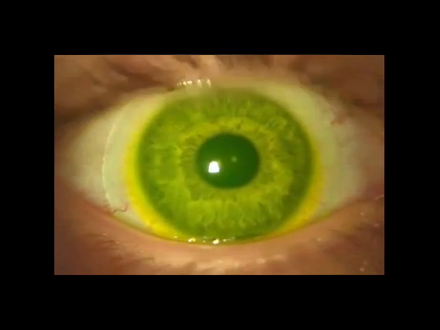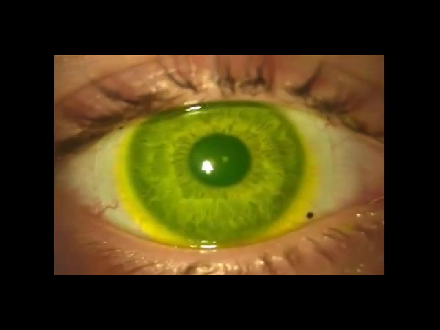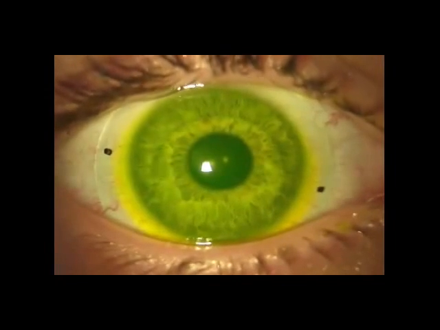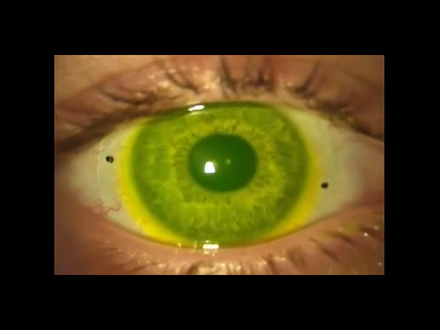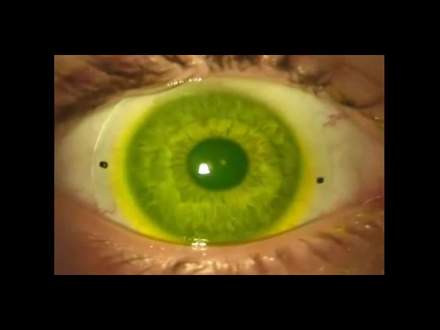As we rotate it off axis to 90 and 270 and ask the patient to blink, let's see if that lens comes back to its appropriate pre-settling axis. And notice how it's continuing with each blink to move in the direction of where it started out.